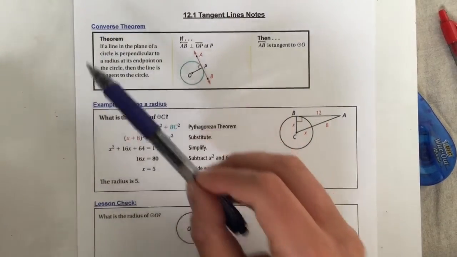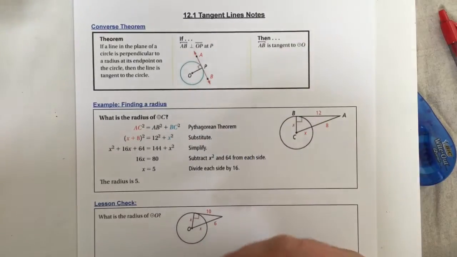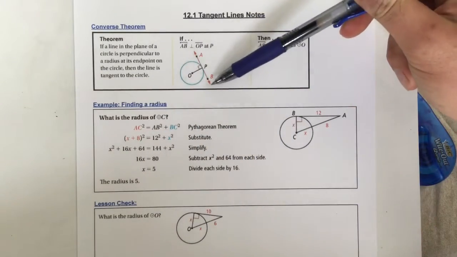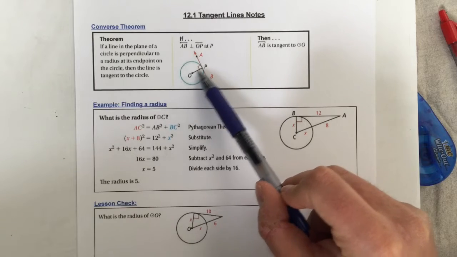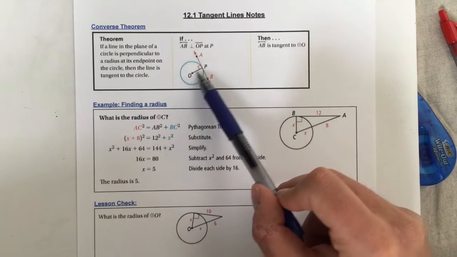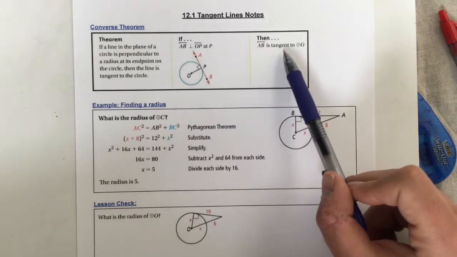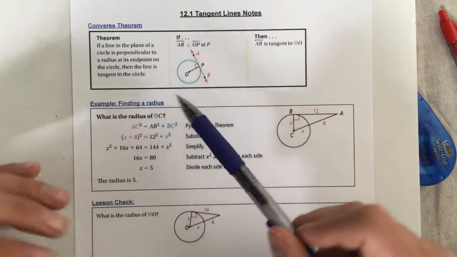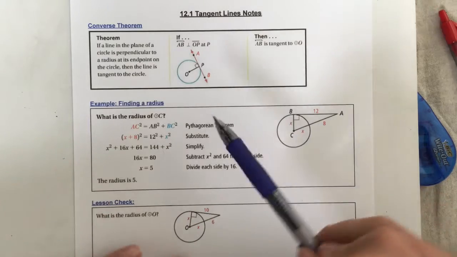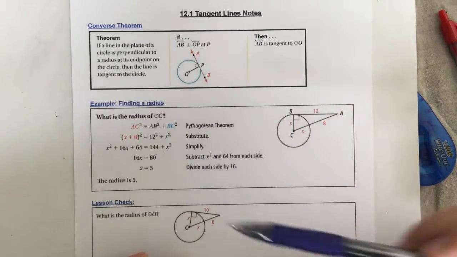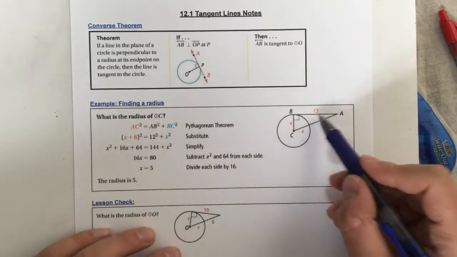This converse theorem is just the reverse of our previous theorem: if we knew this line was tangent, then it is perpendicular to our radius. If you're told it's perpendicular to this line right here that's connected at point P, then we know it is a tangent line. So that's just saying the converse theorem. But here's an example of finding a radius knowing these other missing lengths.